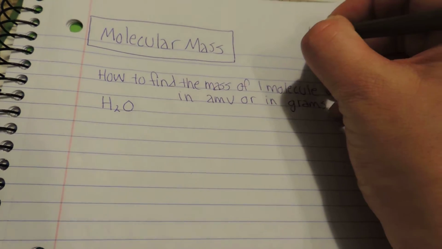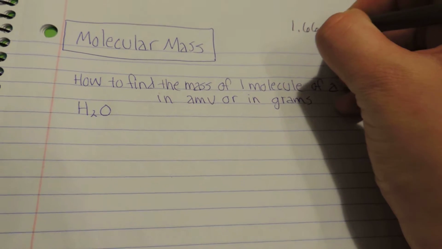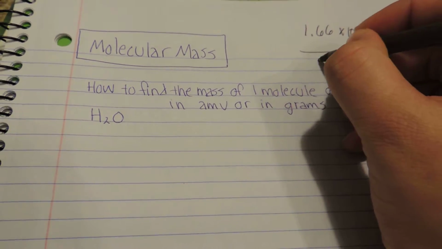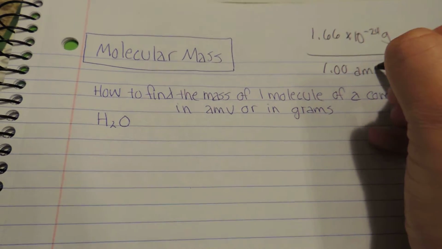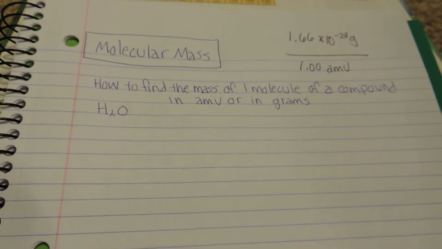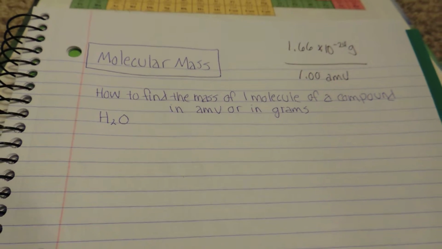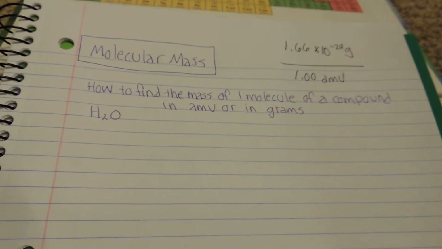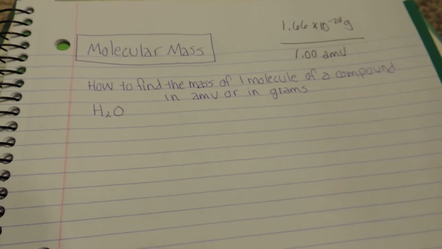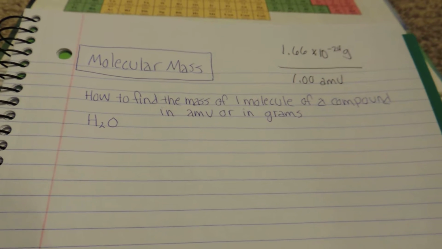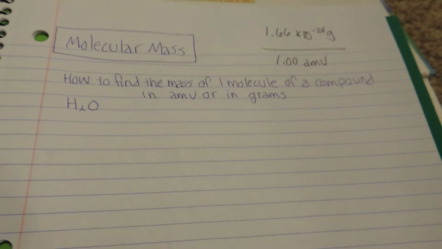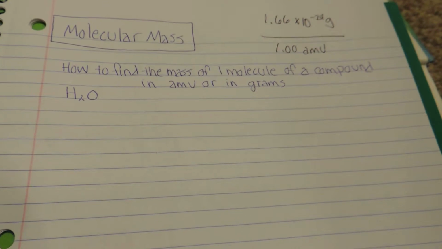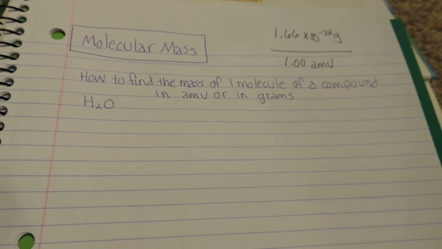As a reminder, our conversion is that 1.66 times 10 to the negative 24th grams is the same thing as 1 AMU. Okay, and remember the AMU is the atomic mass unit, and it's really only useful when you're looking at problems like this, when you're trying to find the mass of just one atom or one molecule. In the next video, you're going to find out we rarely just deal with one atom or one molecule because that is tiny, tiny, tiny scale. So we'll talk about kind of what to do in real world type situations. But for now, we're just looking at just the one.